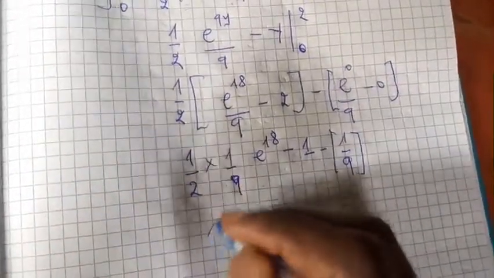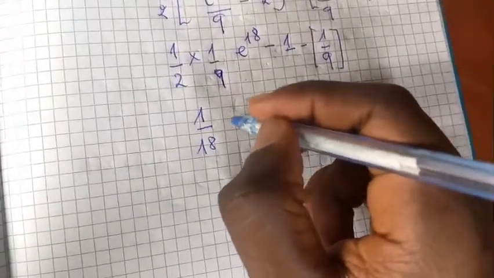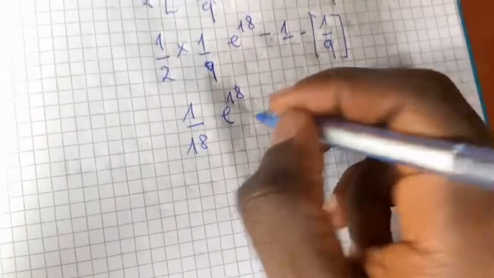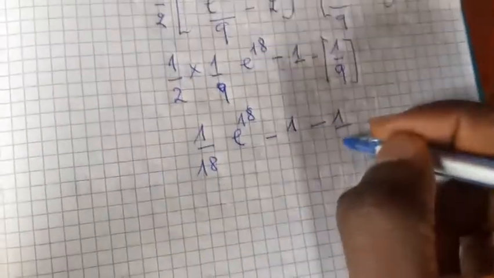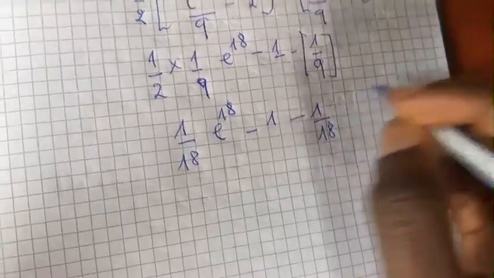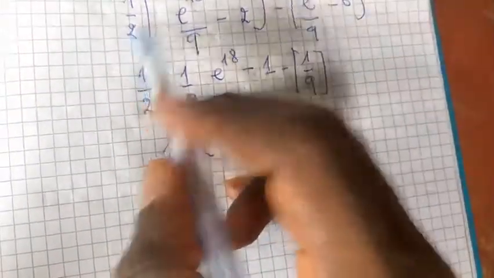Therefore, this will be equal to 1 over 18 (e power 18 minus 1), then minus 1 over 18. This 1 over 9, as you see, is multiplied by this 1 over 2.